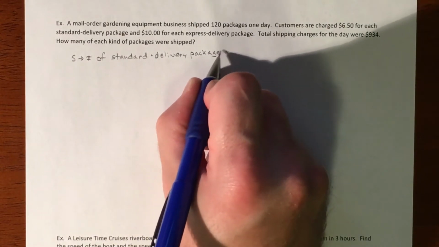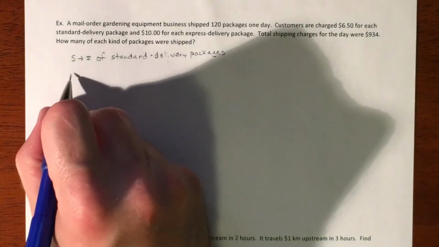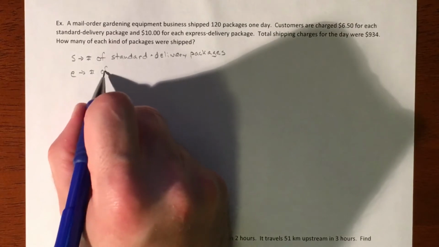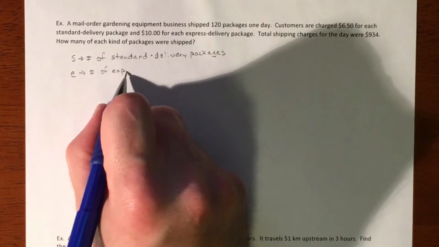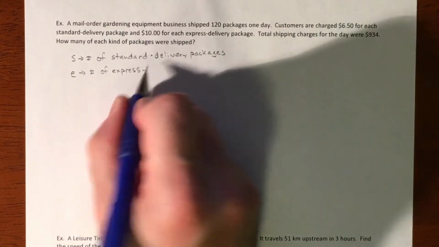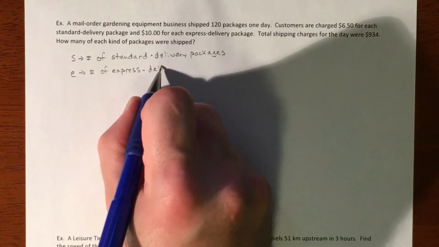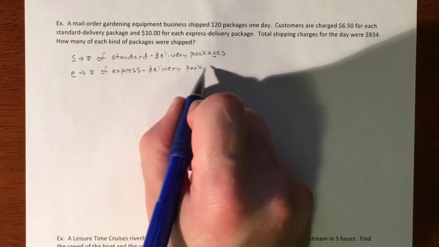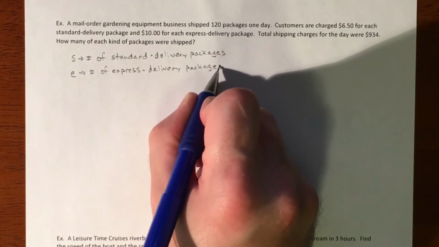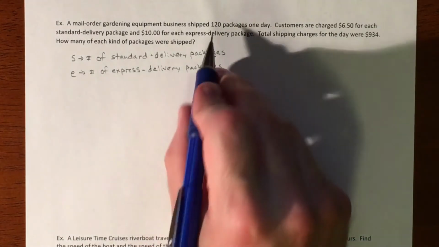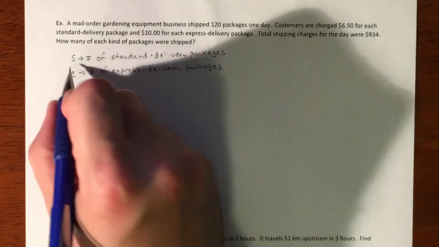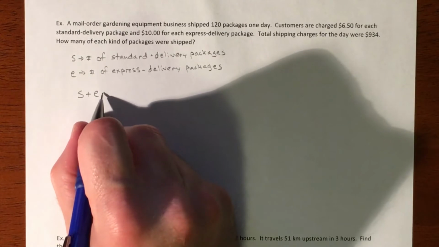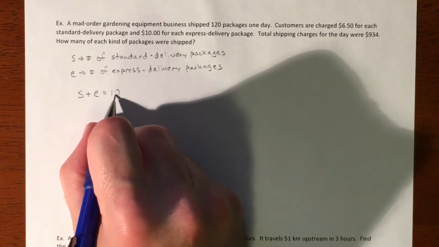And then we have express, so we'll do E for our number of express delivery packages. All right, so we have 120 packages on one day. So that means the number of standard plus the number of express made 120.